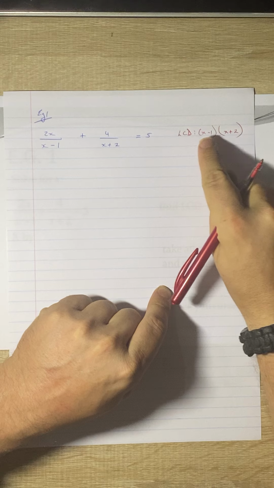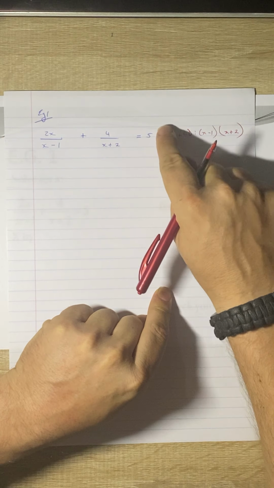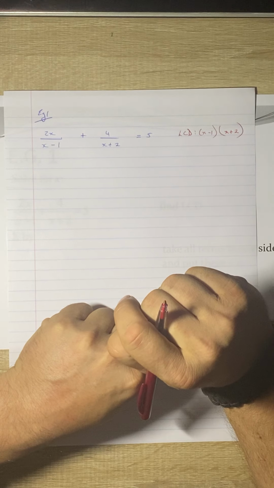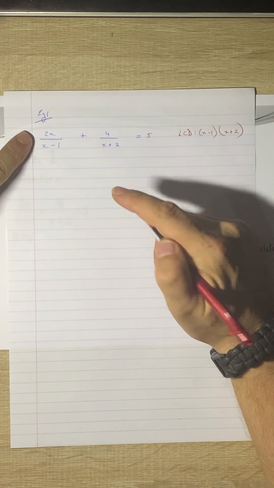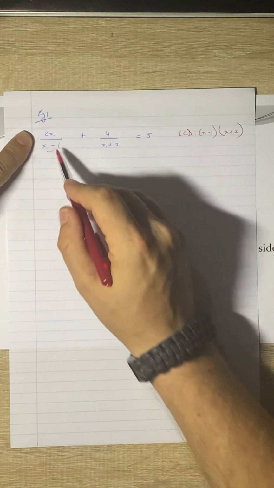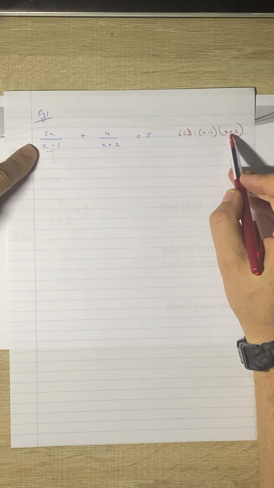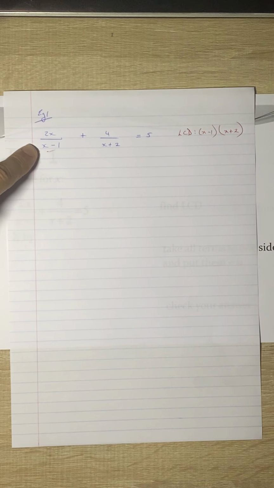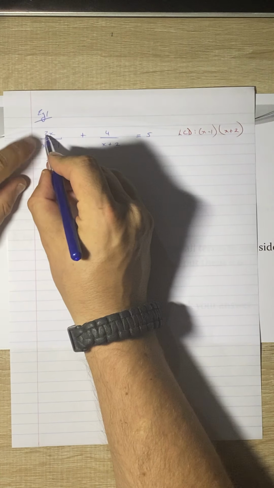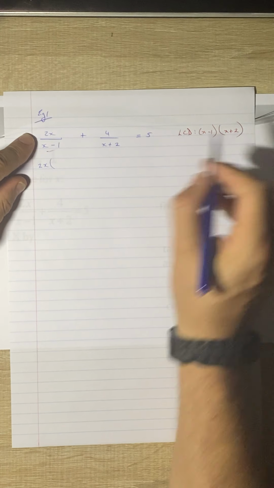Okay, what I'm going to do with this LCD is multiply every term by this LCD. So you can see if I multiply this whole term by this, the x minus 1 will cancel with the x minus 1 and we're just left with the x plus 2. So what we're left with there is 2x multiplied by x plus 2.